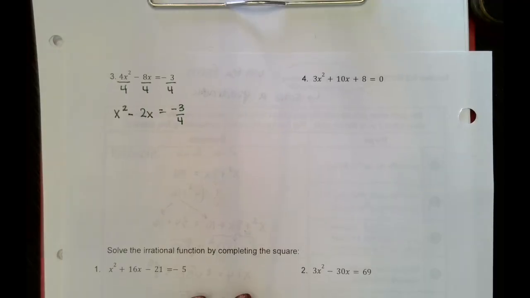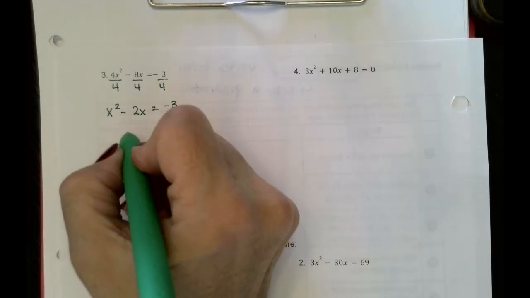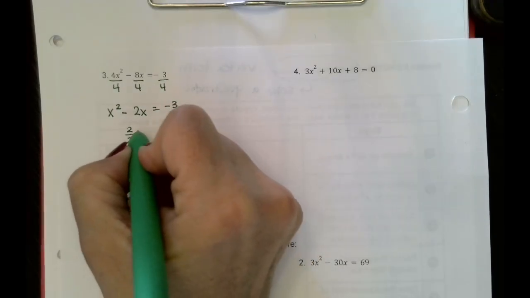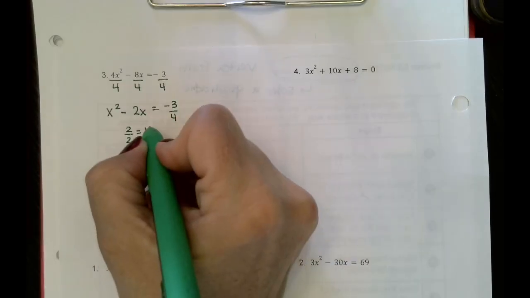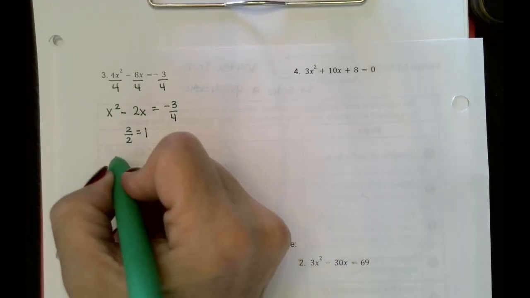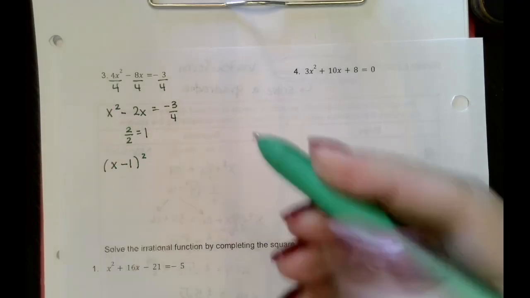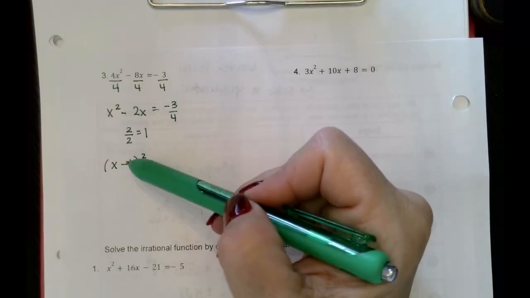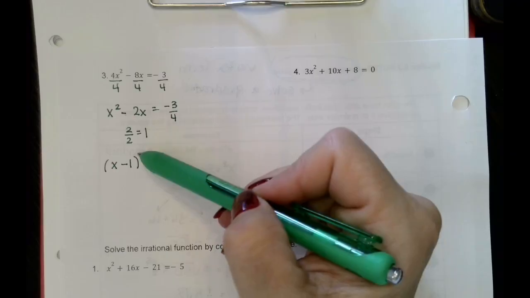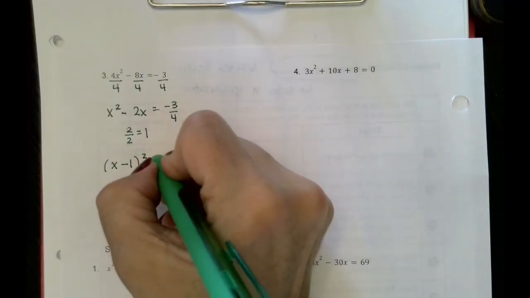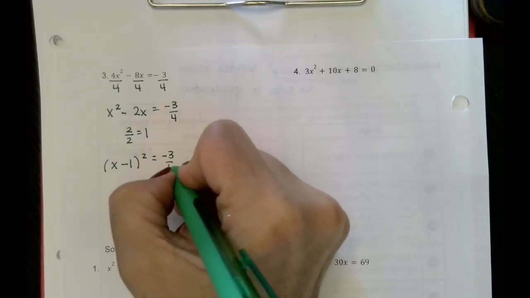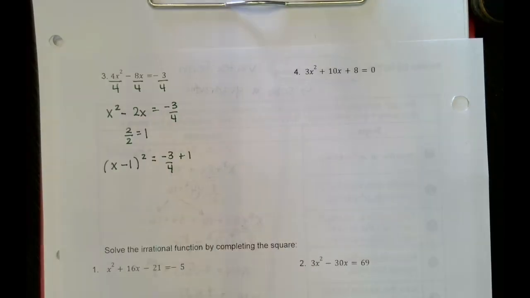It's okay. We can do it. We can do a fraction. So I take 2, divide it by 2, and this becomes 1. And 1 squared is still 1. So on the left side, I end up with x minus 1 squared. Okay, so this is negative. This value of 1 comes here, and this is going to equal negative 3/4 plus 1.